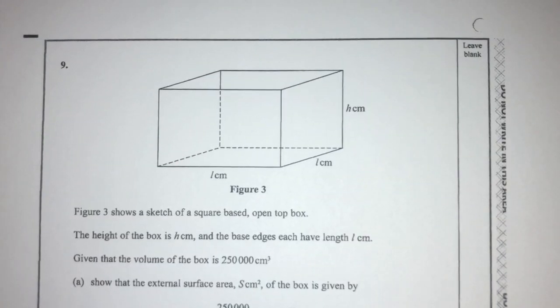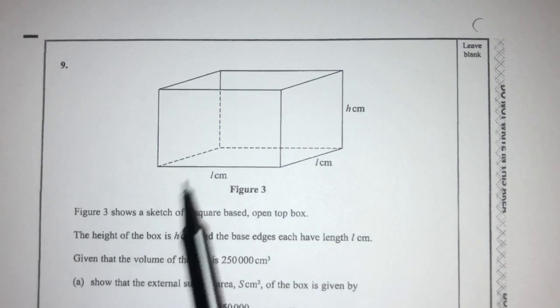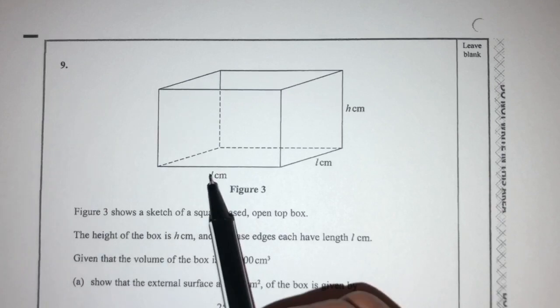Now let's move on to question number 9. Okay, so here we have a shape. It shows a sketch of a square base, open top box. So on top it is open, but it has a square base. Now the height of the box is h, and the base has edges of length L and L.